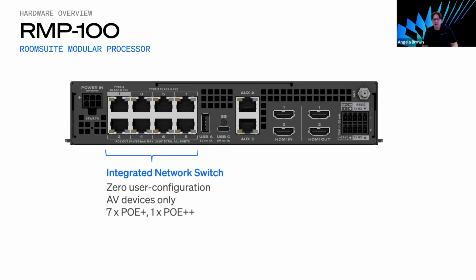And then we get to the integrated network switch. The integrated network switch is really like the selling point, or one of the best selling points of the RMP100. We don't want you to have to throw a network switch and do all that wiring behind a display. We want you to get the cables, plug them in, and get setting the system up as quickly as you possibly can. We're going to talk about the PoE stuff in a little bit more detail, but let's move on to the QIO.